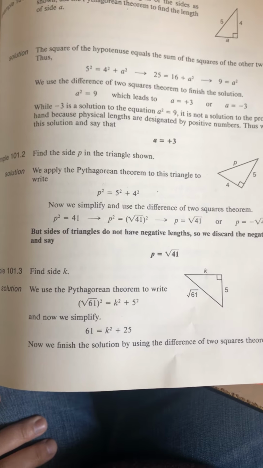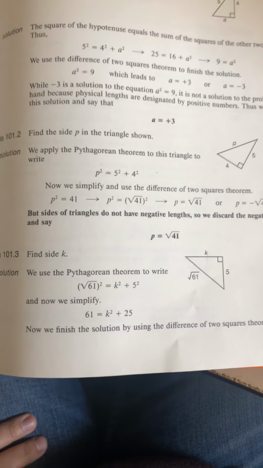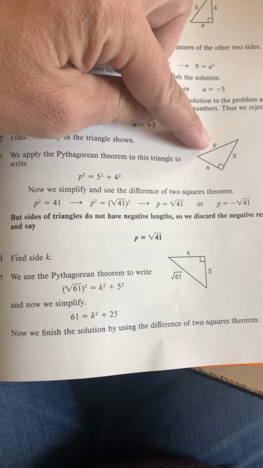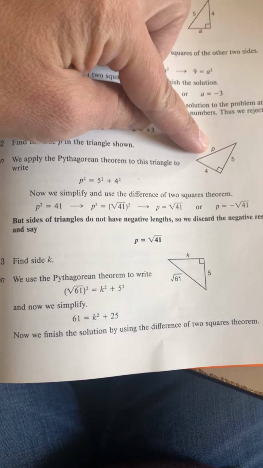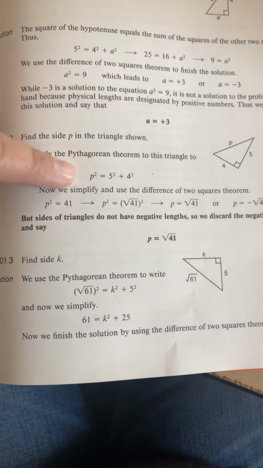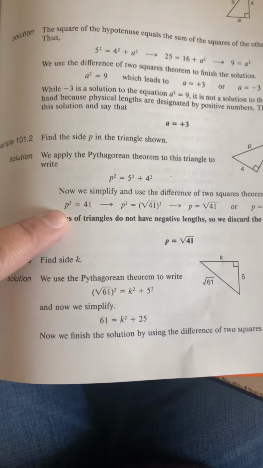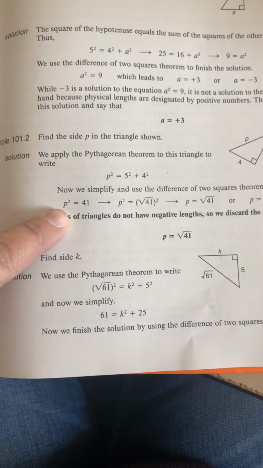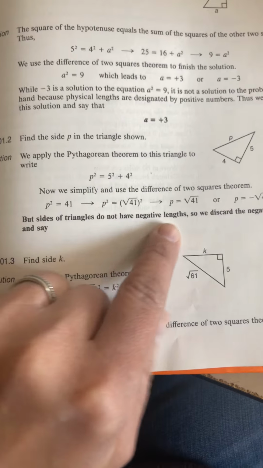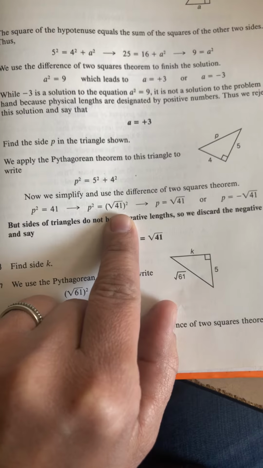The next several of these equations or examples just build on the complexity of that idea a little bit. In this triangle here, you can see p is your hypotenuse, so p squared should equal 4 squared plus 5 squared. So they set up the equation like that. They say that p squared equals 41, and then you would want to find p, so you need to take the square root of p squared. So you should take the square root of 41.